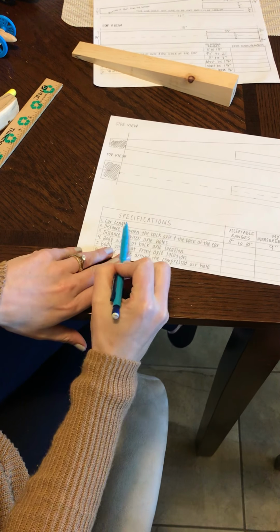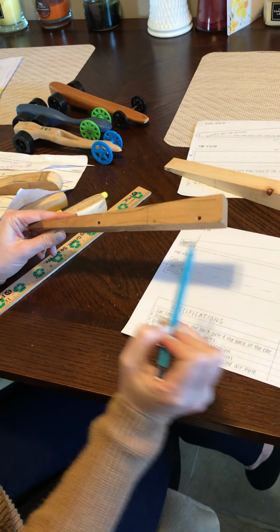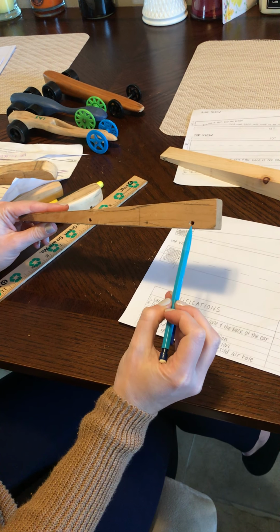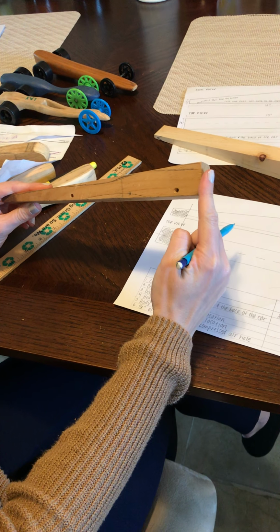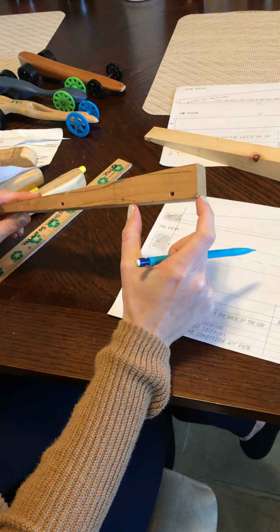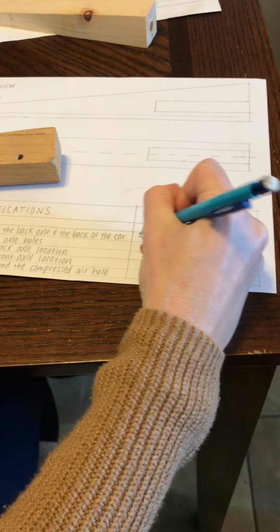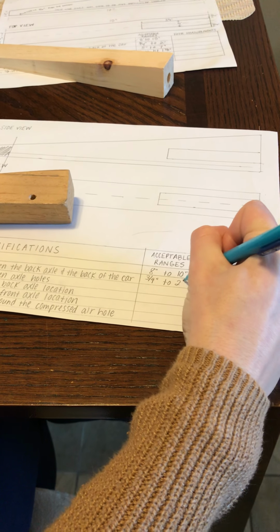Okay, once you have completed step 1, you're going to move on to step 2. Step 2 is going to be to place your back axle. Again, your axle holes are going to be cut or drilled through the side of your car. Your back axle has to be at least 3/4 of an inch from the back edge of your car, but it cannot be more than 2 inches away. So on our acceptable ranges, we're going to write in 3/4 to 2 inches.